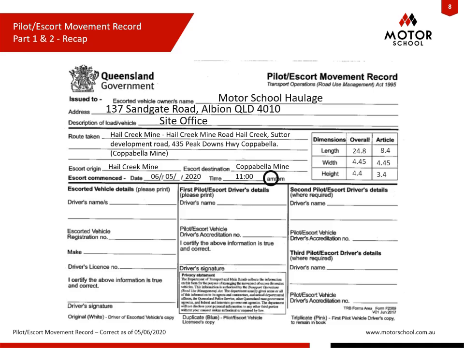Next, we look at the dimensions. The dimensions overall, which is the truck and the load, was a length of 24.8 metres, a width of 4.45 metres, and a height of 4.4 metres. However, the article, which is the load on the back, had a length of 8.4 metres, a width of 4.45, and a height of 3.4 metres.